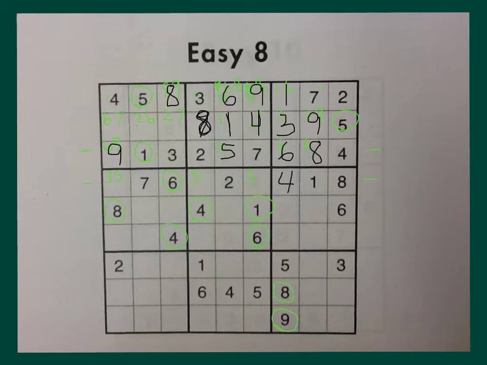Alright, so 5's done. 6, 7, 8, 9. We need a 9. That can't be a 9 because there's a 9 above. This one could be a 9. That can't be a 9. So, this one has to be a 9. This one then has to be a 5 because there's no other spot for it. And this one has to be a 3. So we're done with that row. This might help us. Let's see. Nope. We're still stuck on that one. Alright, so that row is done.